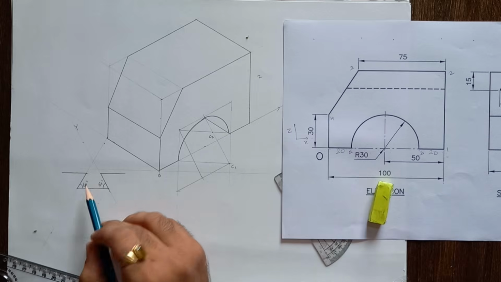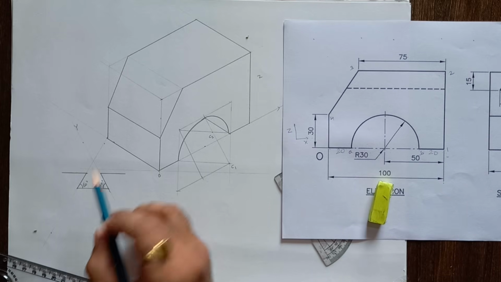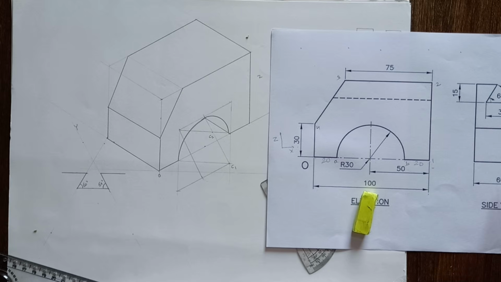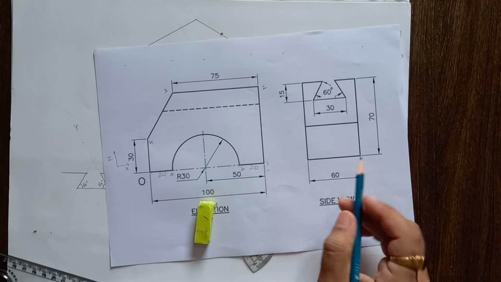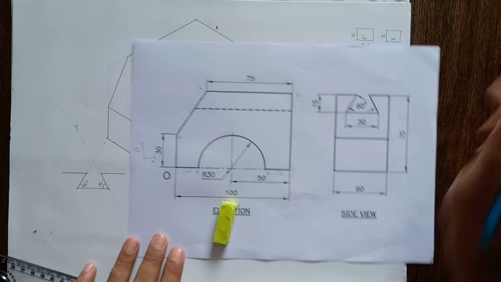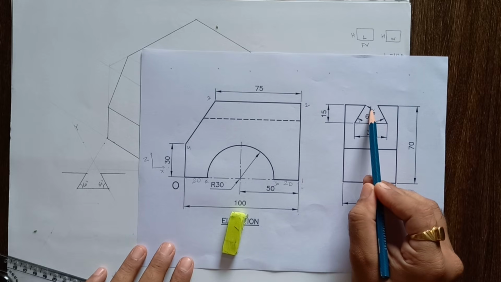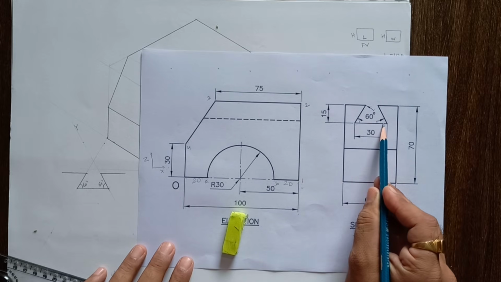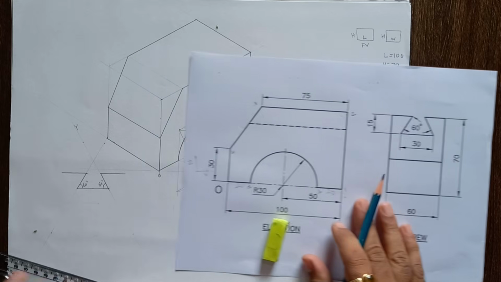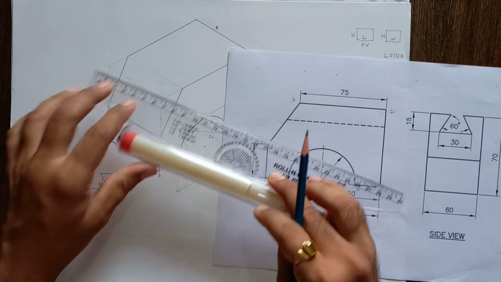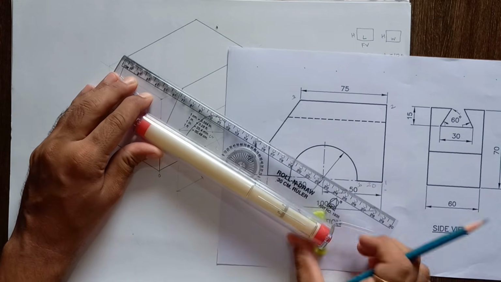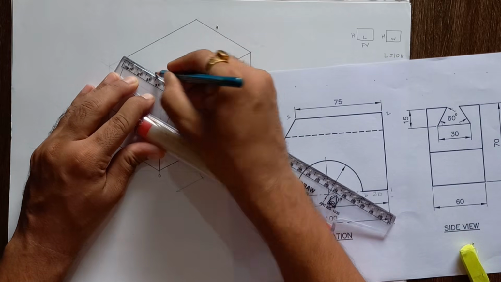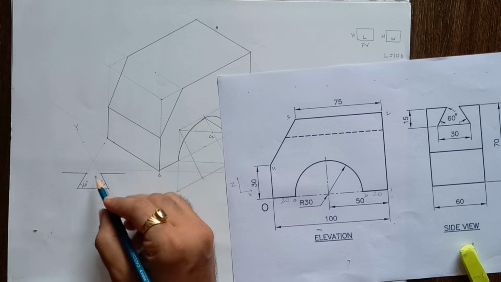Now here, this profile, we draw the same profile here. Now the profile is at the center of that object. The width of this object is 60 mm, so the center point of that profile is at 30 mm. So here the edge distance is 30. First we'll mark the center point. The center point of that y direction edge is at 30 mm.